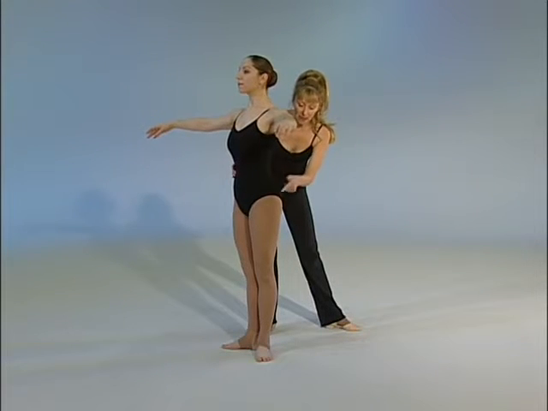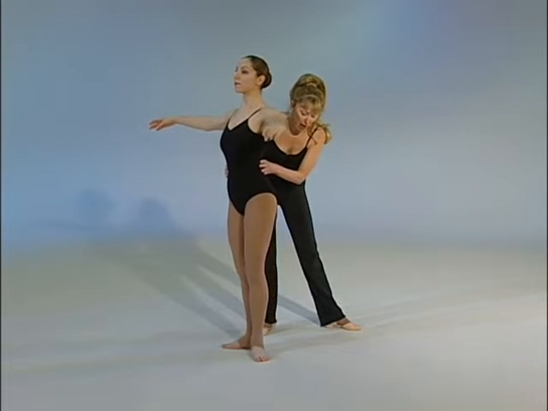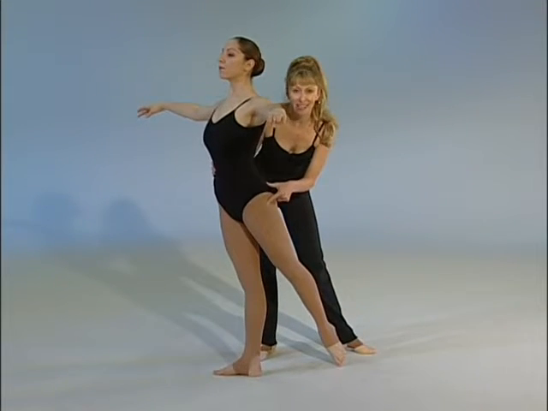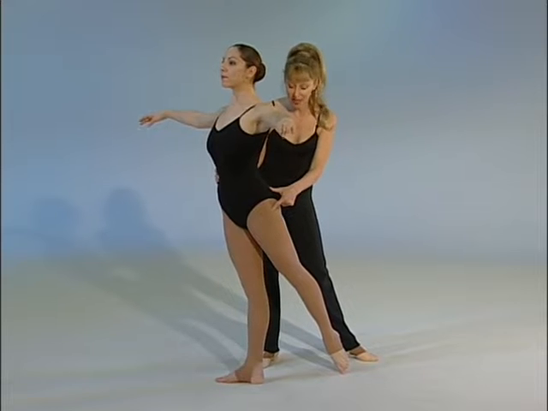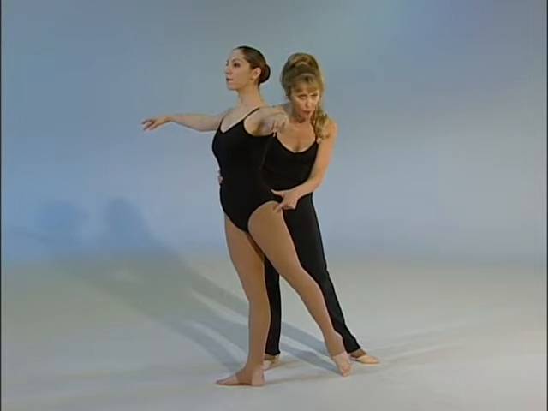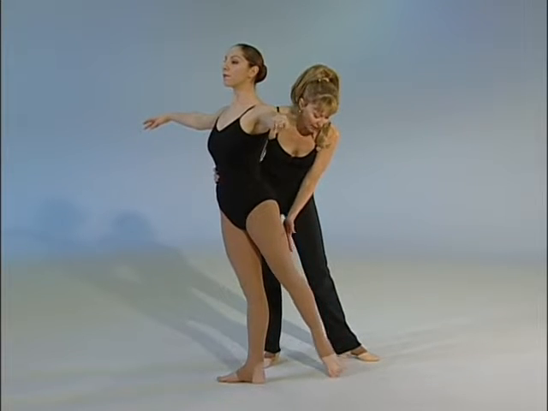So we can see as Amanda does her tondu to the back, she is rotating and she is extending the hip. Both of these movements call on the gluteus maximus. Very, very important muscle for us. So come back in, Amanda.